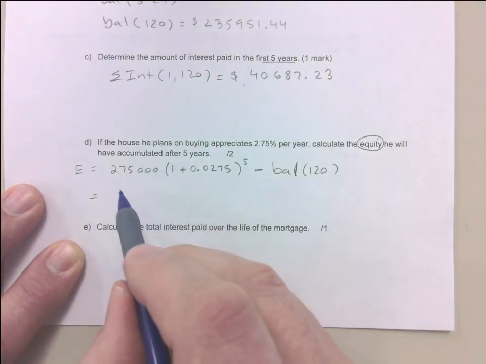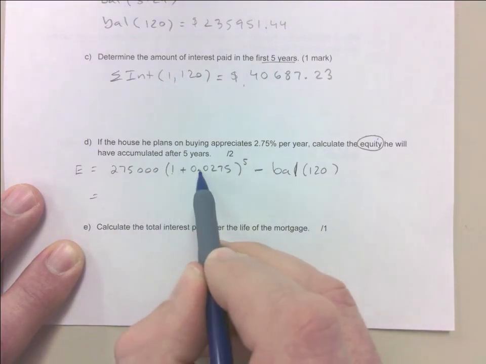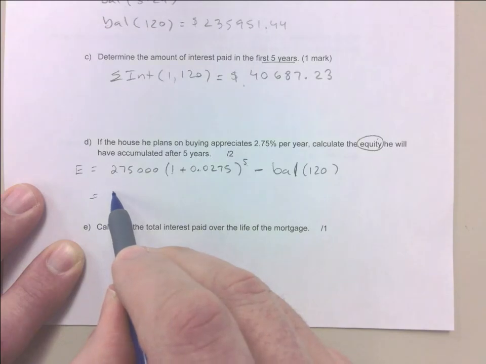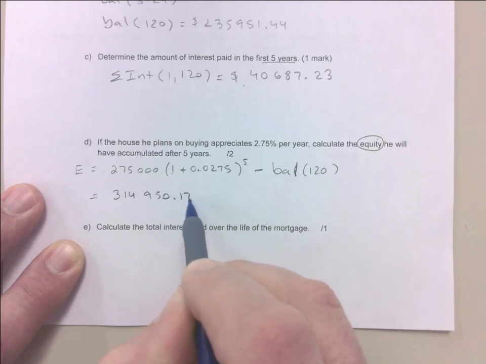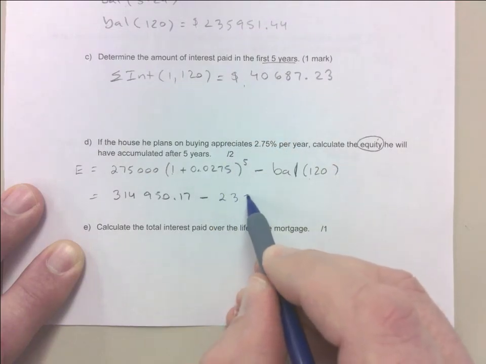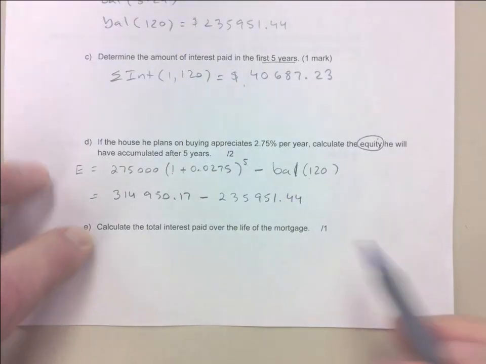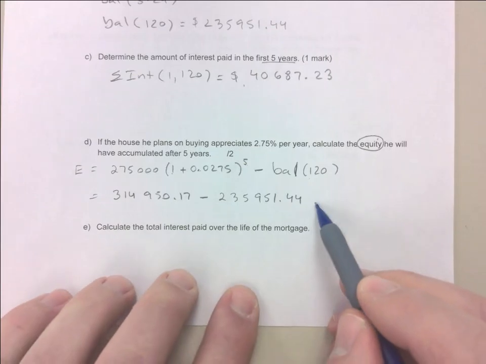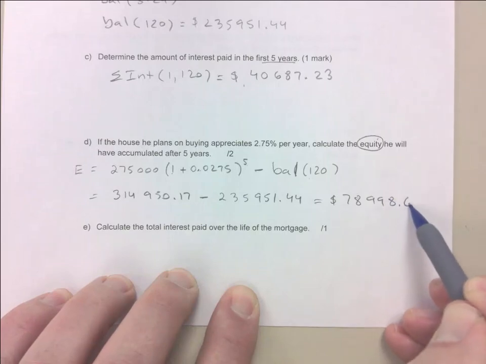This ends up being, you got to be careful when you do this. Please add and then raise it to the power of 5. But if you do this correctly, that amounts to 314,950.17 minus the balance owing. We already know from B that it's 235,951.44. So we subtract what it's worth in 5 years and what we are expected to owe. And your equity there would be 78,998 and 66 cents.